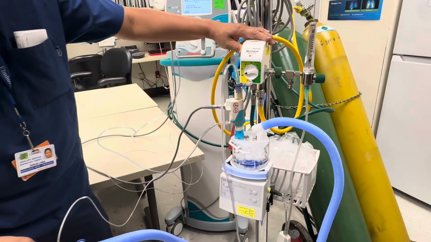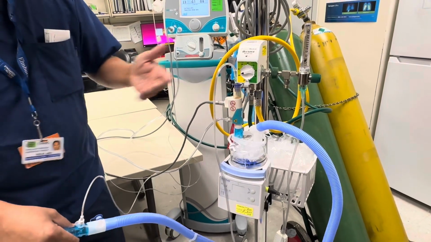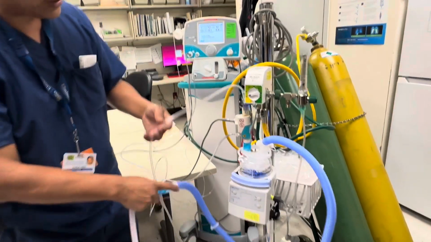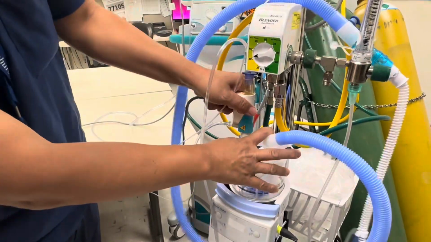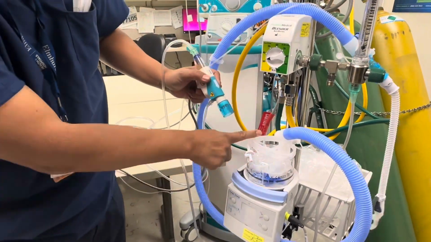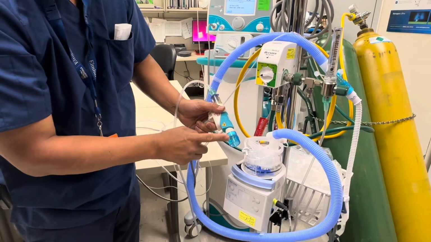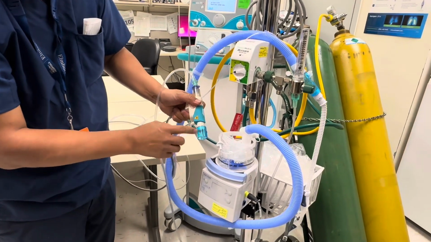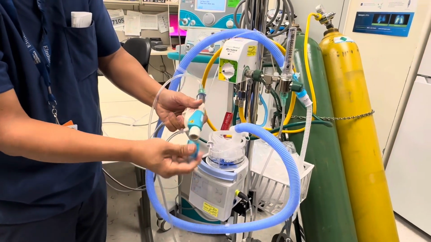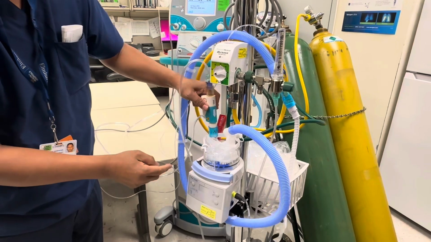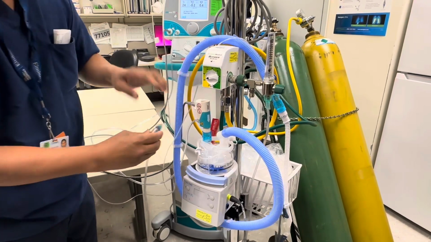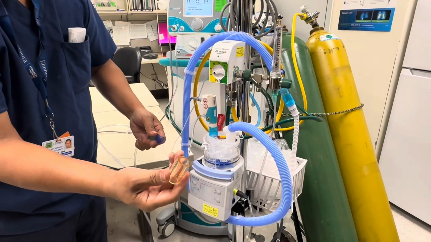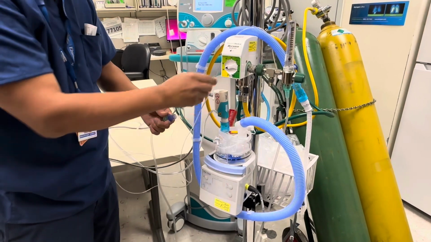The module, the way it's set up, is similar to a ventilator. So the way we do it is, okay, you have this. You need another 22 millimeter adapter, and that goes straight to the injector module. It goes right here, and then you need a 15 millimeter adapter goes here.